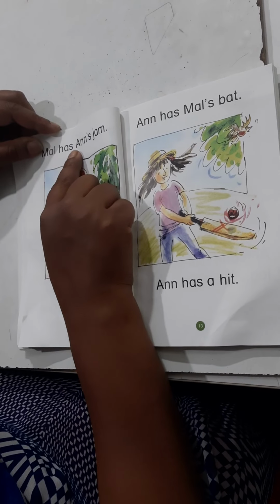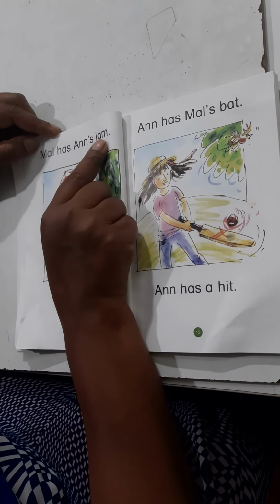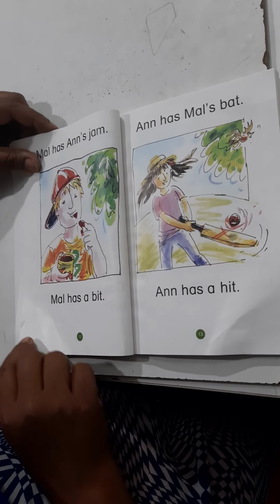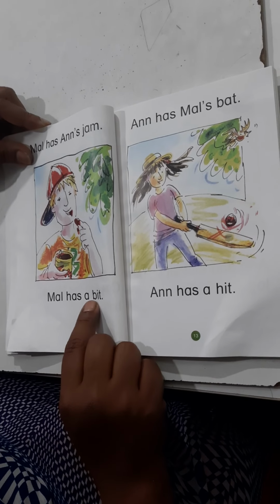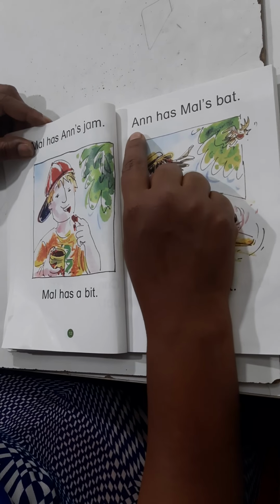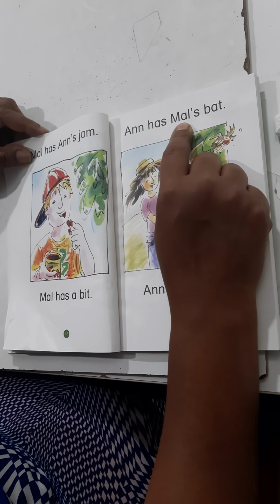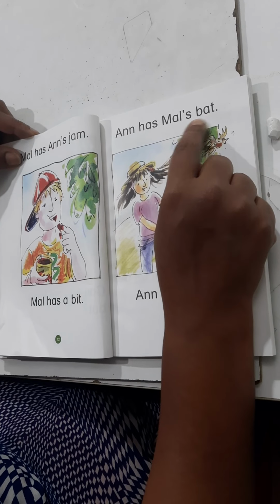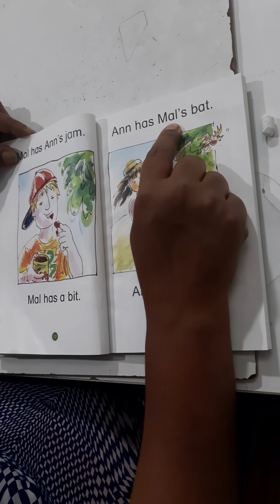Mal has Ant's jam. If you see here, he's eating the jam. Mal has a bit. He has a bit of the jam. Here it is. Ant has Mal's bat. So here if you see, Ant has Mal's bat.